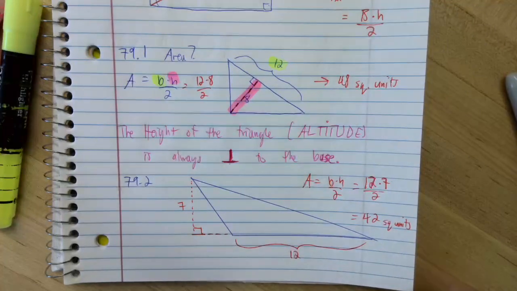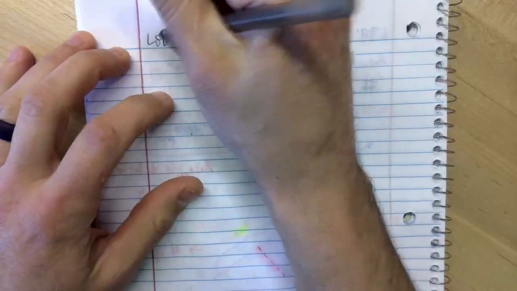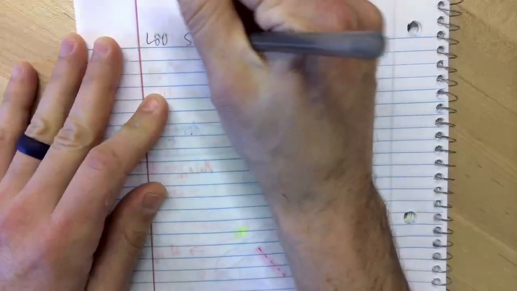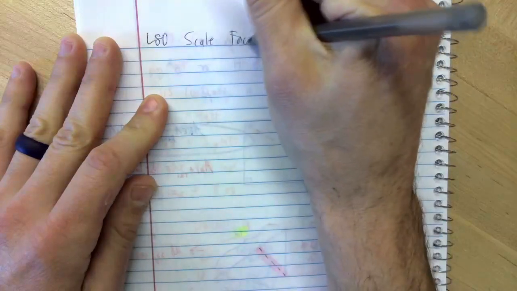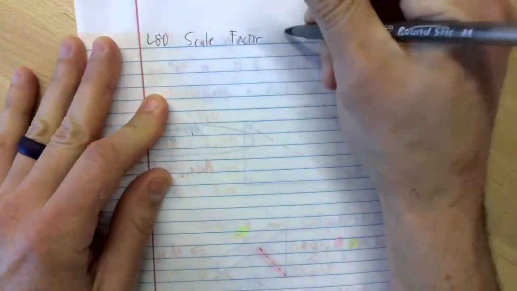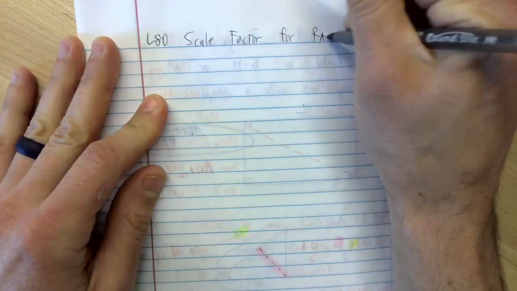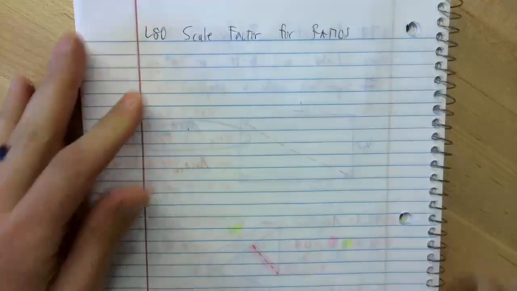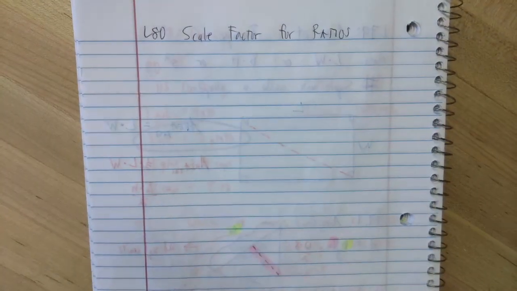You okay? All right, so lesson 80, we're going to start with a simple data experiment, okay? I heard the pages turn, right? You're saving that empty space for the homework problems. All right, good. If you forgot, it's okay. That was your reminder. Lesson 80, okay? Scale factor for ratios, okay? So let's do a quick little data collection experiment.